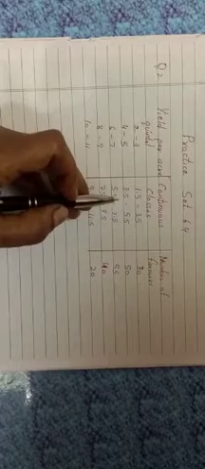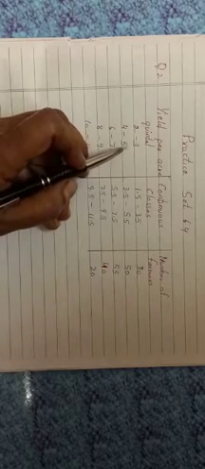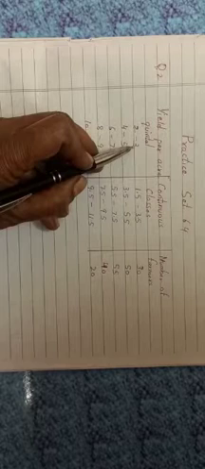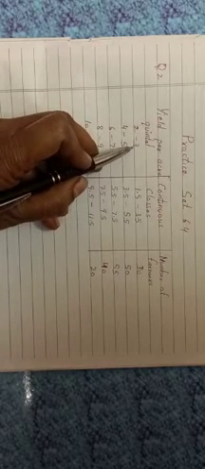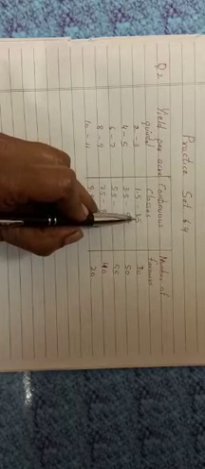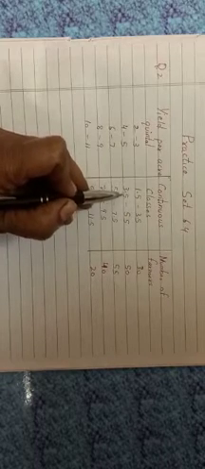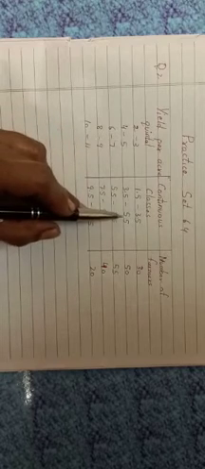See here, I would like to tell you that when you are reducing 0.5 and increasing 0.5, the other method is to take the average of the upper limit and the lower limit. 3 plus 4 is 7. 7 upon 2 is 3.5. So you have got 3.5. Now upper limit should be equal to lower limit. This 3.5 you will write here. Then this also, 5 plus 6 is 11. 11 upon 2 is 5.5.